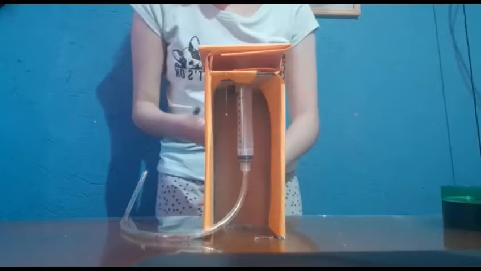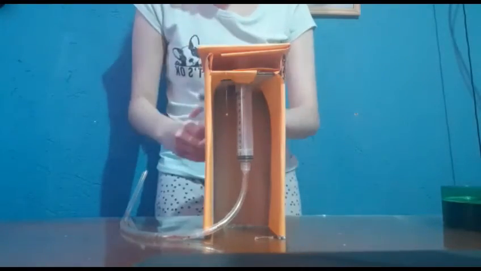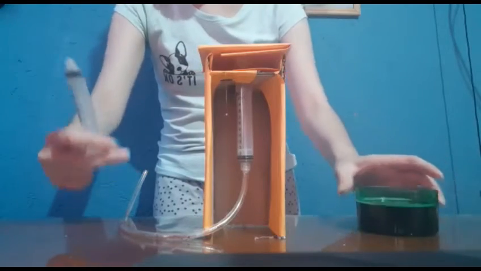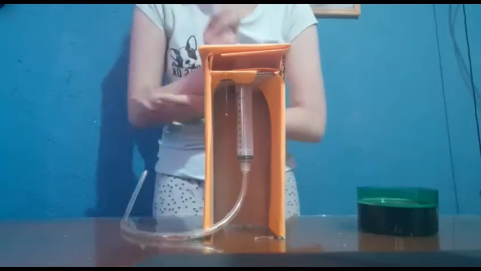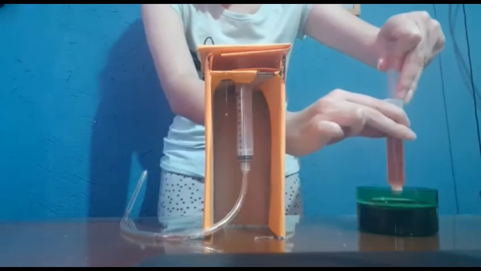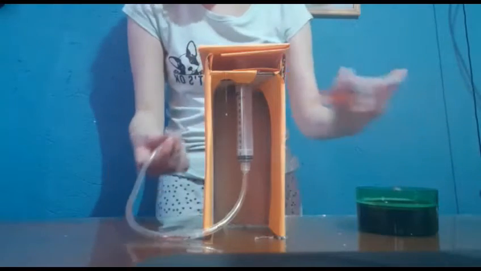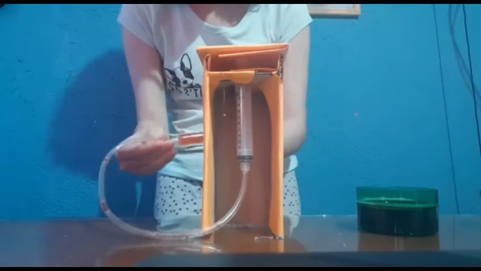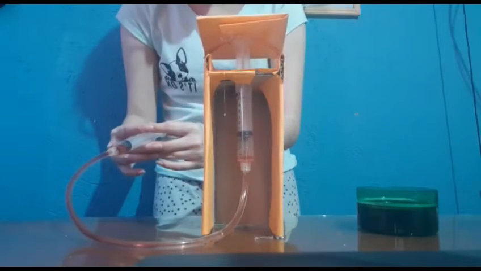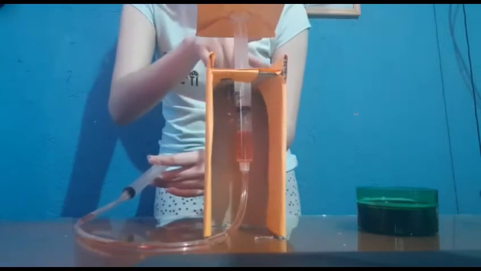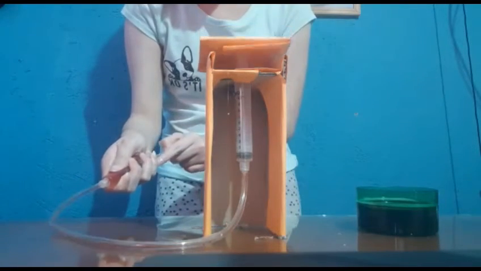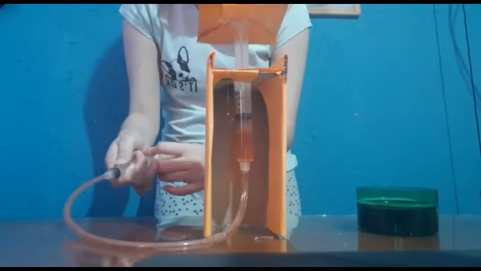For this experiment, to see how it reacts when I put in this water, I need some colored water, because I put in color so it looks a little pink. It looks red. I connect this, and the water is going to pass through the tube, and the base is going to go up. It's like an elevator, then it goes down and goes up.